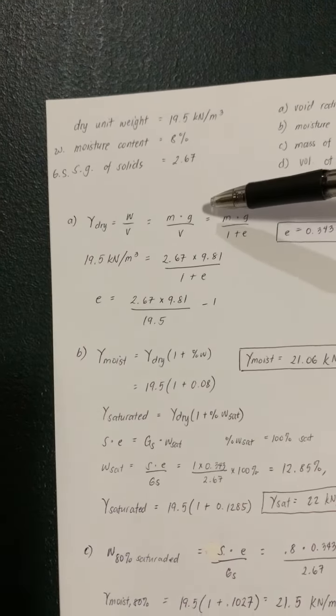0.343. And then for letter B, moist and saturated unit weight, I got this formula again through the PowerPoint and through research.